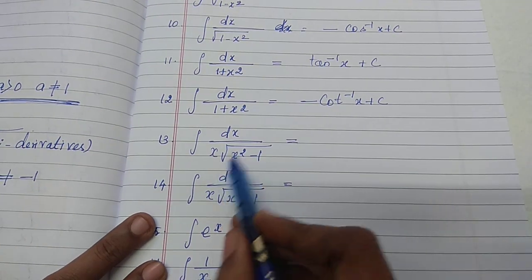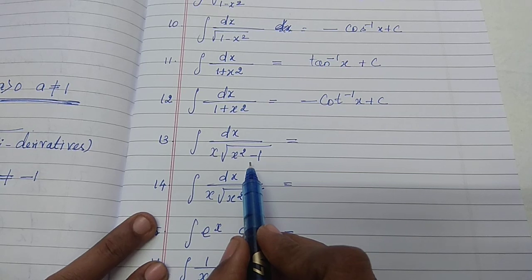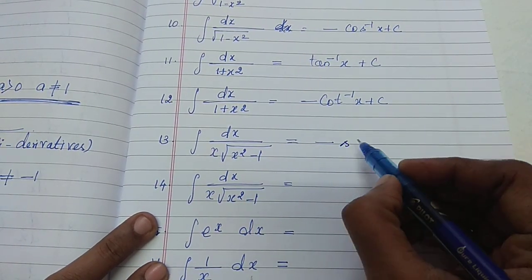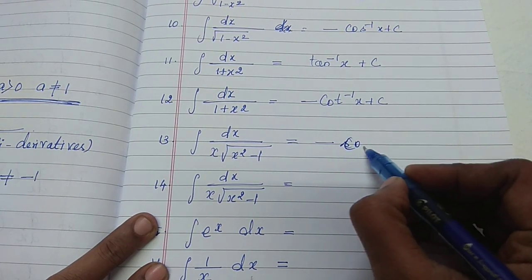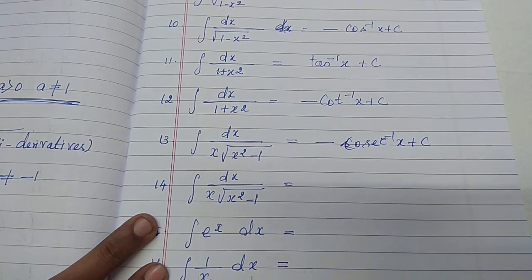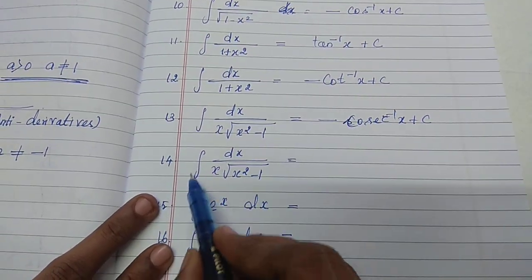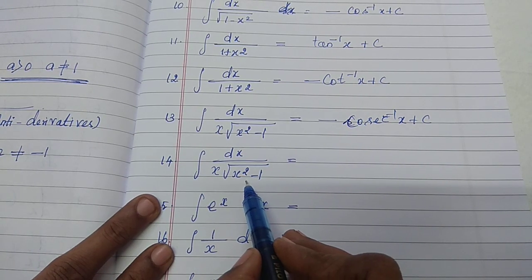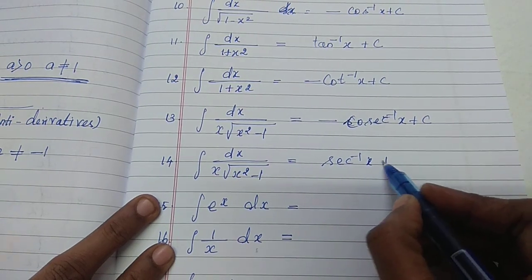Integral dx by x root of x square minus 1, the formula is minus cosecant inverse x plus c, and in the 14th one, integral dx by x root of x square minus 1, the formula is secant inverse x plus c.